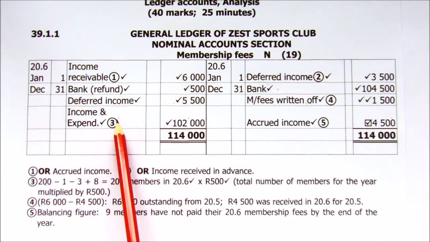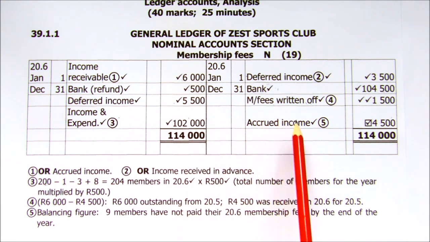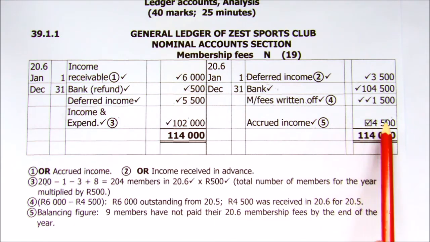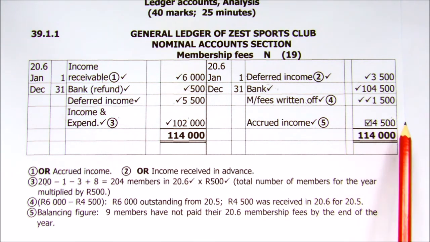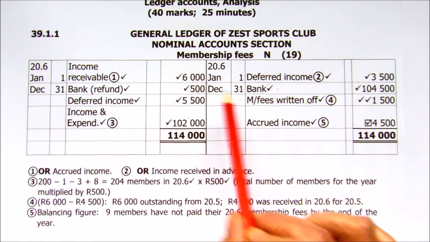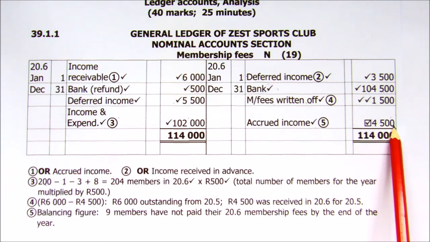Of course, it is possible that you might get some of these members, for example, the new members, might have only paid for half a year, and then you'd have to do a suitable adjustment to this, because some of them would only be paying 250. But you need to calculate how much you should have received. And then this accrued income or income receivable becomes your balancing figure. Right, so just add up the two sides and the 4,500 is given to you.